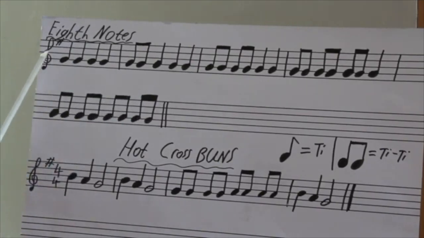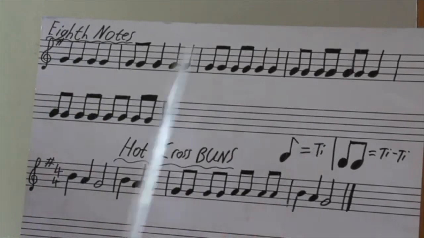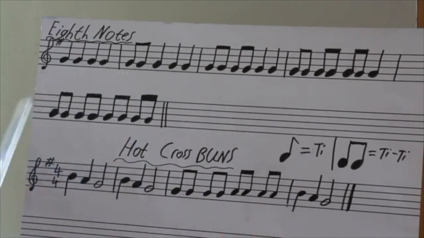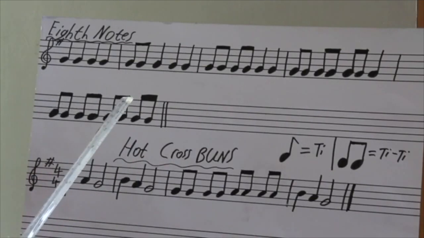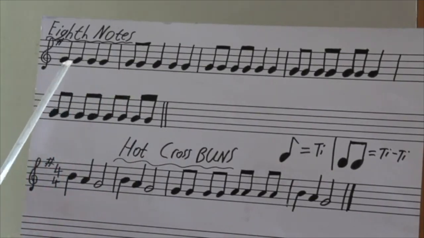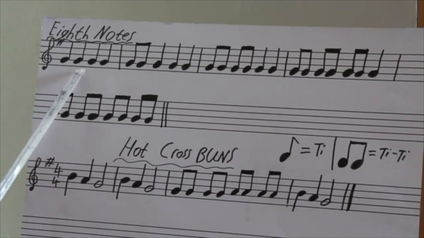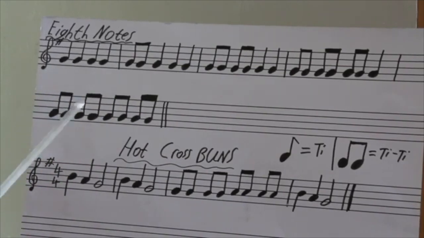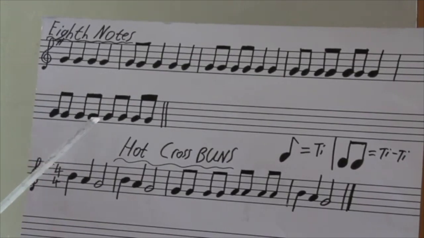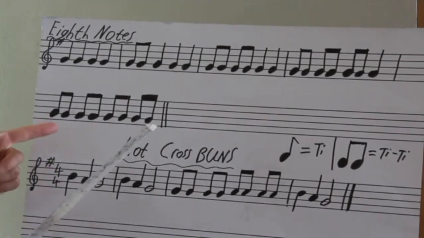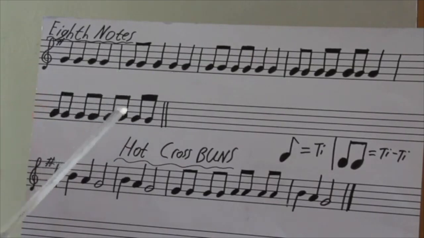All right, so let's look at the difference. Now, before we read the whole thing, I want you to read this first bar and then this second bar, okay? Just so you can see the difference in how they move. So I'm going to show you. In the first bar, if this is my beat, we go ta, ta, ta, ta. But down here, ti-ti, ti-ti, ti-ti, ti-ti. I hope you're seeing that difference of how eighth notes move in comparison to quarter notes. They move twice as quick.